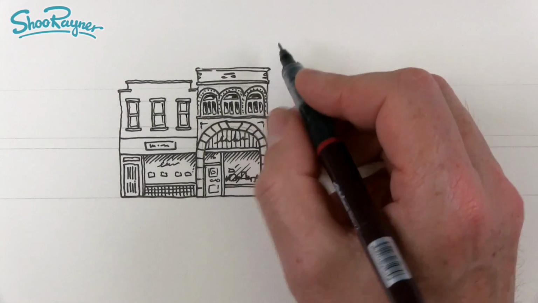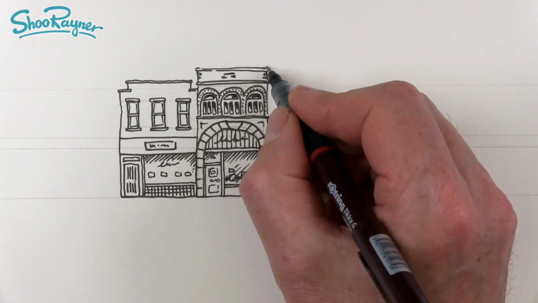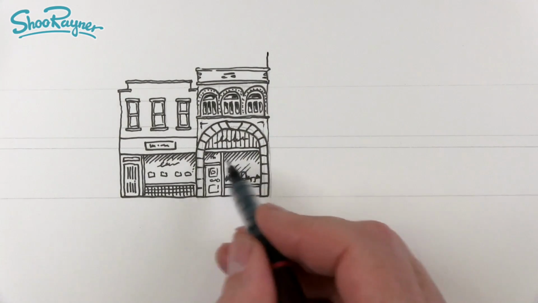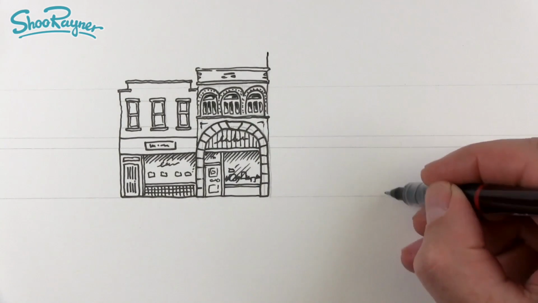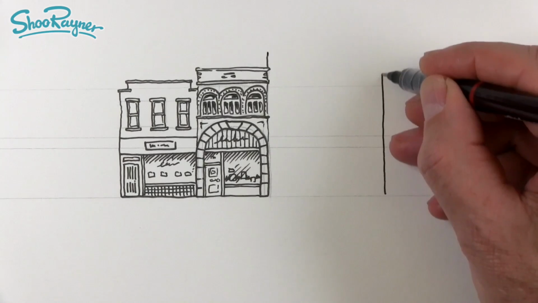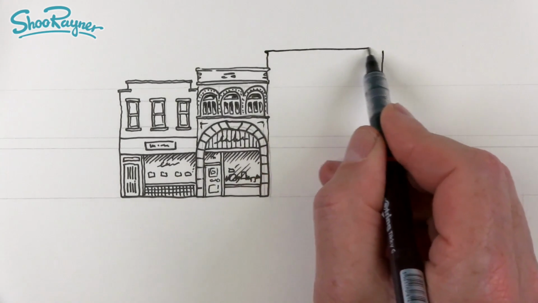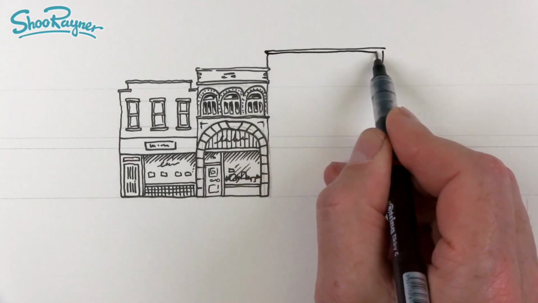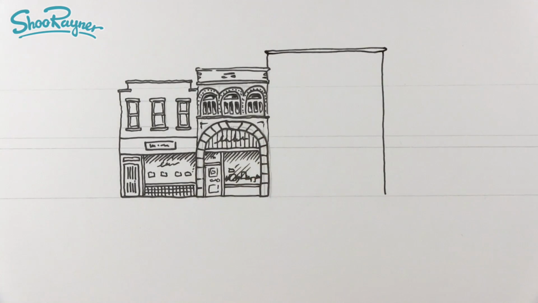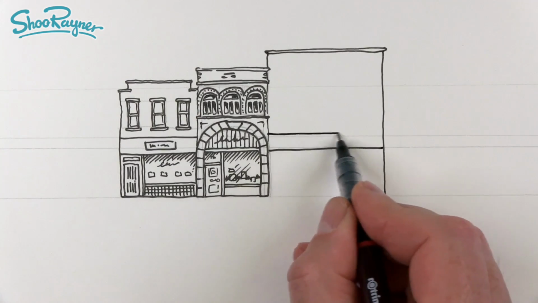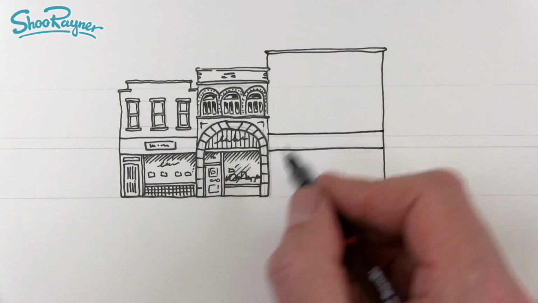So it's going to be a little bit taller, the house next door, the store next door. Do you get what I did there? And that wants to be about double, probably. So let's take that up about there, like that. And again, we're going to want this little ridge across the top. And this is going to be a double fronted store, so we're going to have something like that.